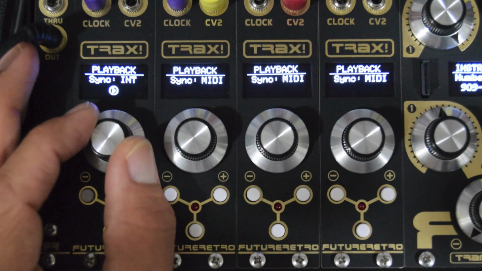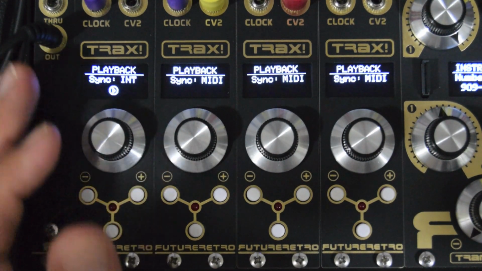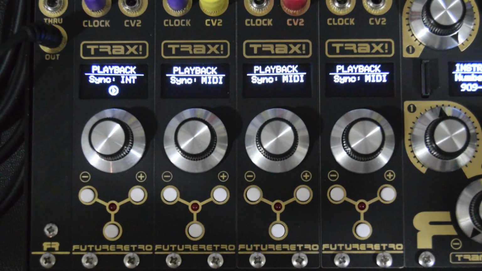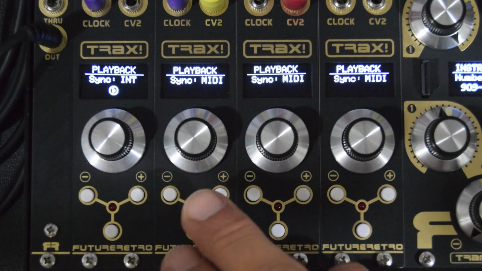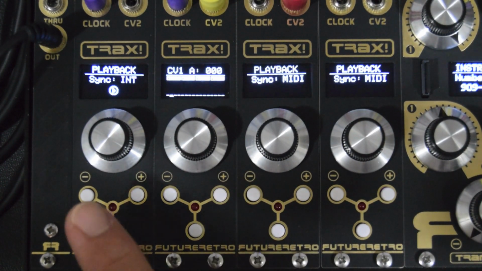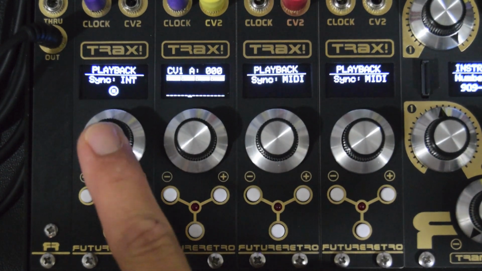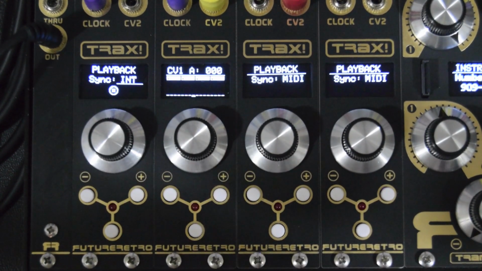So now we've got all these other things. I think what I'm going to do real quick is I'm going to program something into here so we can see just how these global parameters will affect the patterns that we've got playing. So let's go up here. I'm going to start our playback. And actually I'm going to stop it real quick.